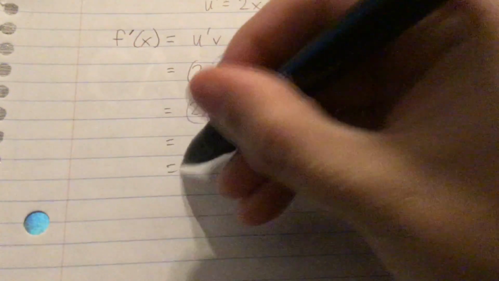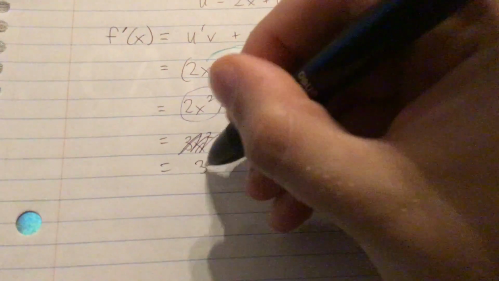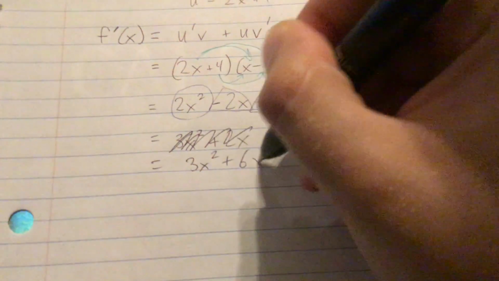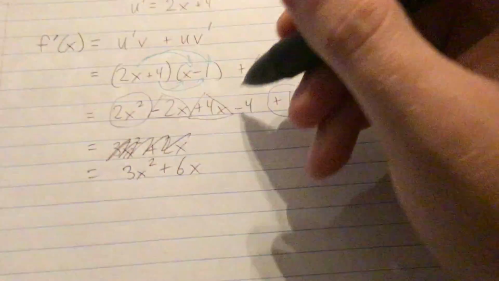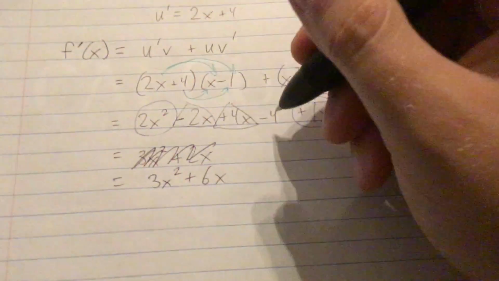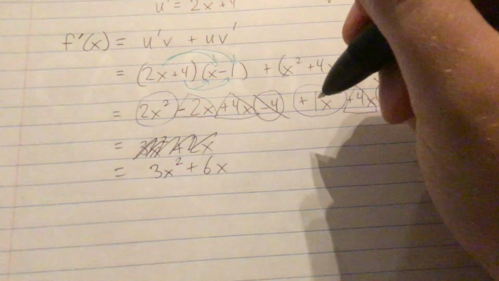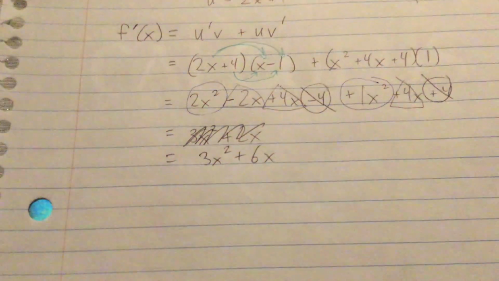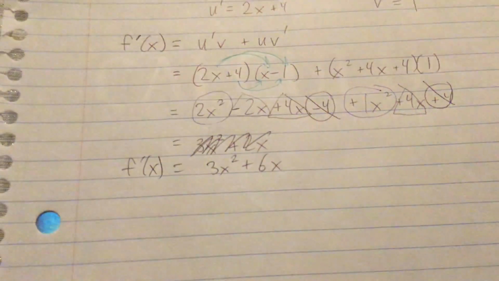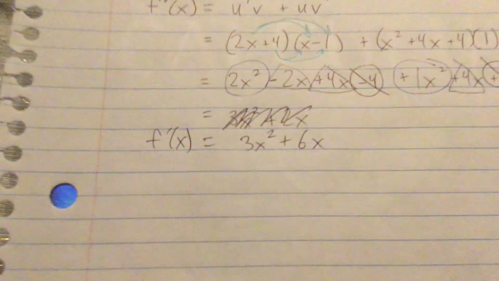So that should be 3x squared plus 6x. And then negative 4 and positive 4 are going to eliminate each other. Okay, now I'm feeling good. So now my f prime of x is equal to 3x squared plus 6x.